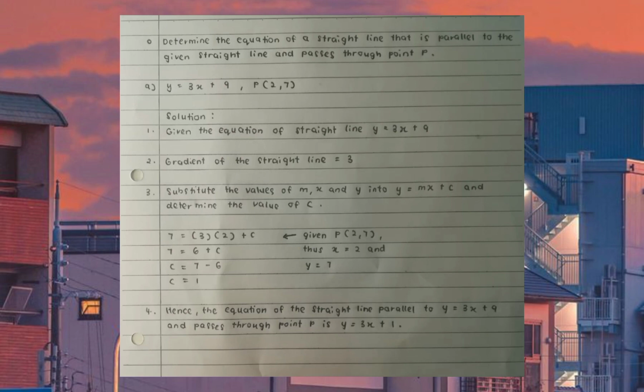The question given is, determine the equation of a straight line that is parallel to the given straight line and passes through point P. Given the equation of straight line is y equal to 3x plus 9. The gradient of the straight line equal to 3. The straight line which passes through point P is parallel to the straight line y equal to 3x plus 9. Hence, the gradient of the straight line is 3.